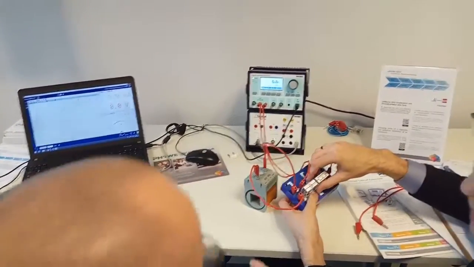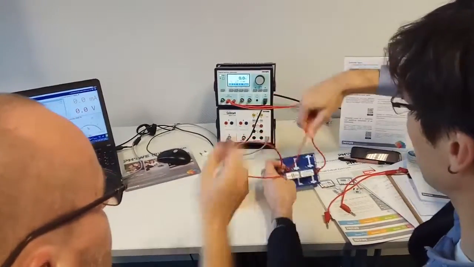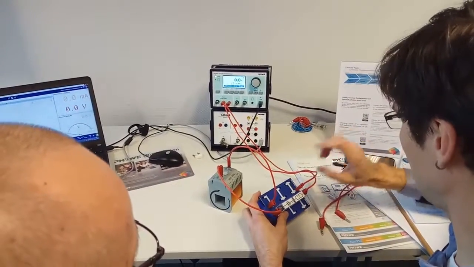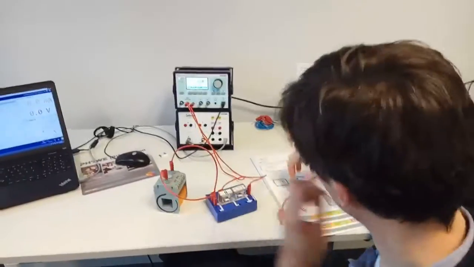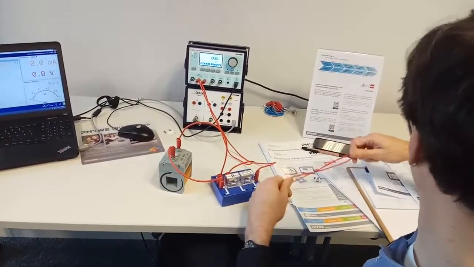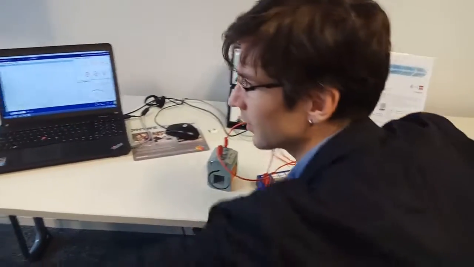Of course, yeah. So here you have the power supply. Or, what I think is much easier, let me measure the voltage over the inductance and the capacitance. Here, I need some of these.